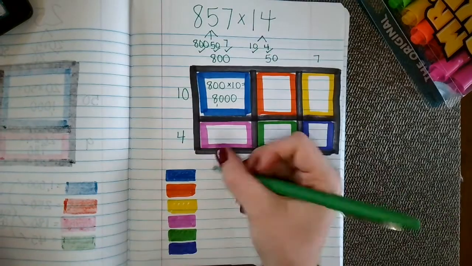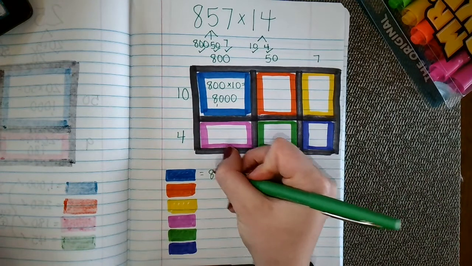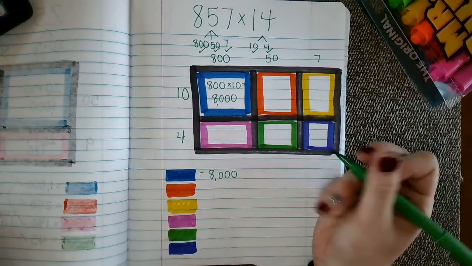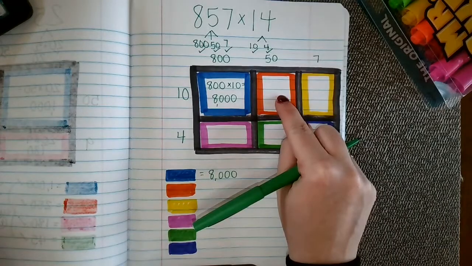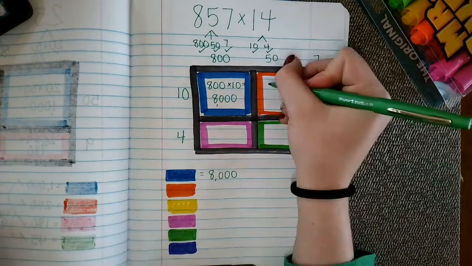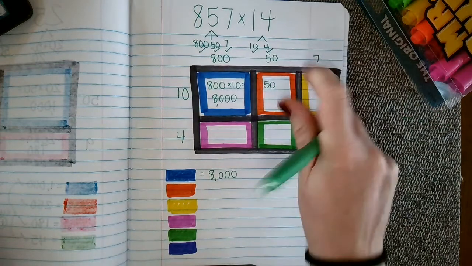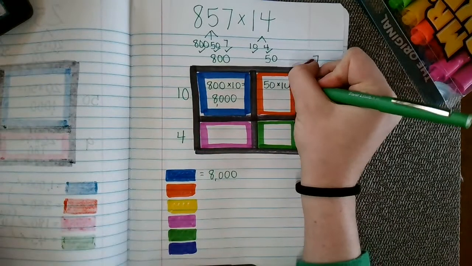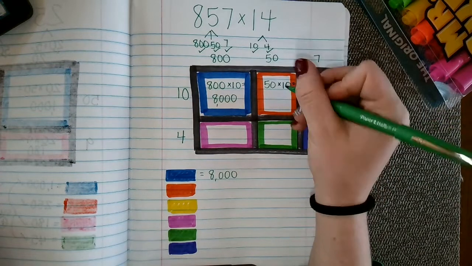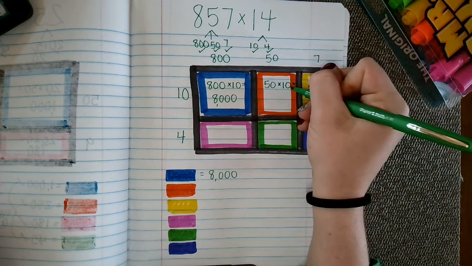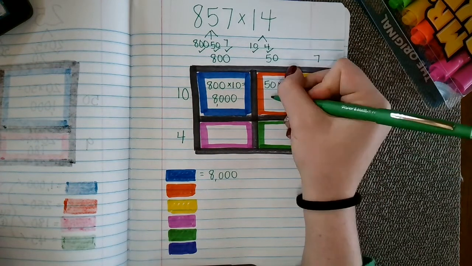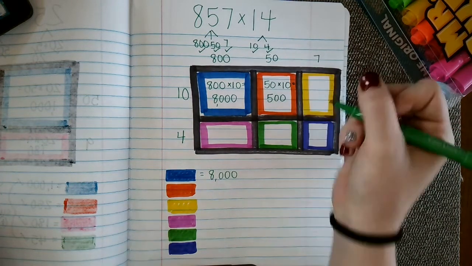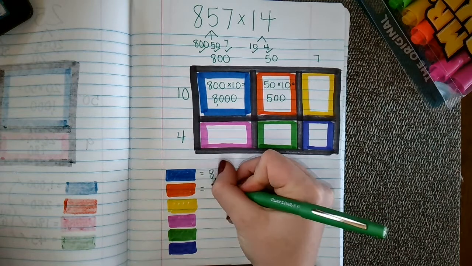Again, I like to stay organized, so I'm going to write the value of the blue box down here. Moving to my orange box, I'm going to look above at the 50. And I'm going to look to the left and multiply my 50 times 10. I know that 50 just needs to be 10 times greater, making that 500. And then I'm going to put the value of the orange box down below.